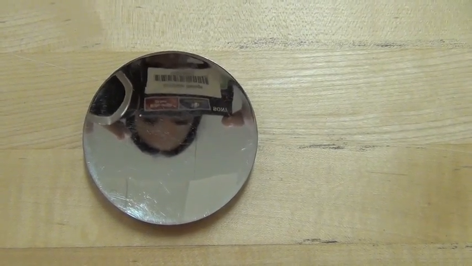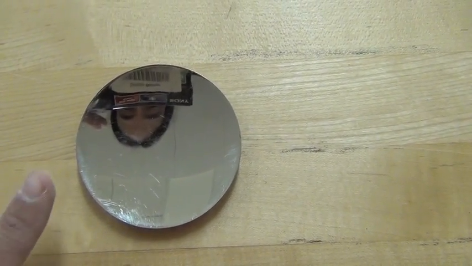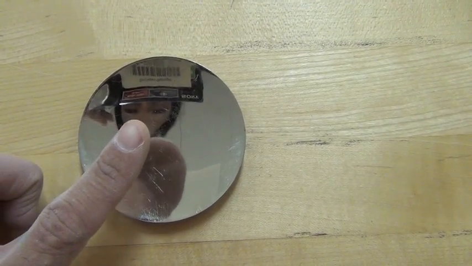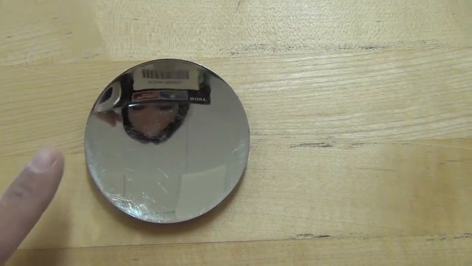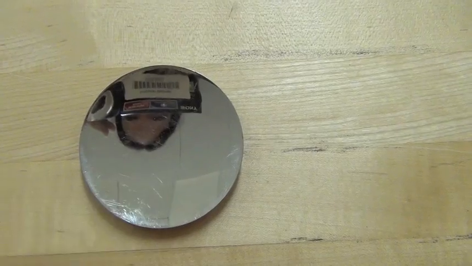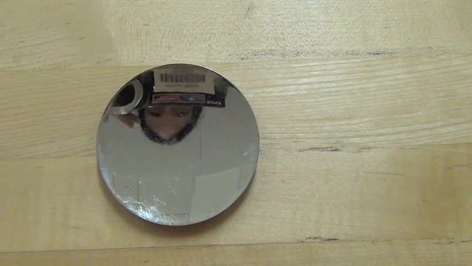Now, why does it appear to be inverted? Well, it's inverted, but if I get really close to the mirror, let's take my finger there, you'll see my finger is not flipped upside down. My head is flipped upside down. My finger is not flipped upside down. Why is my head flipped upside down, but my finger is not flipped upside down?